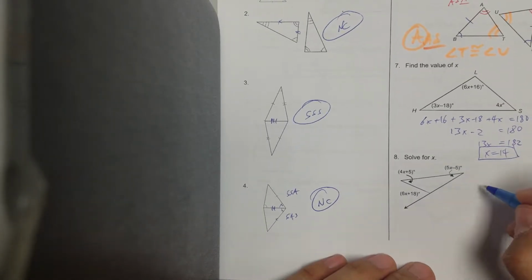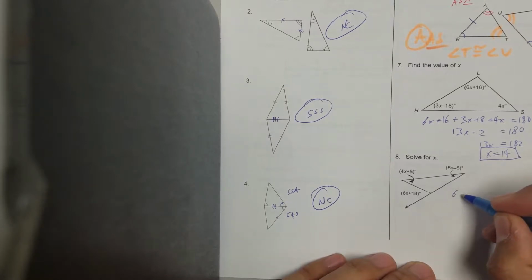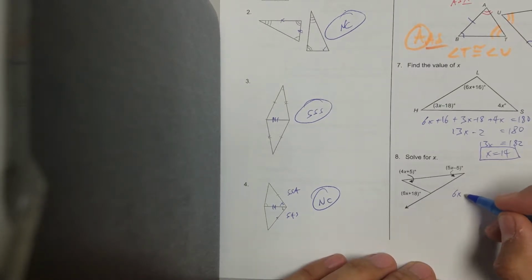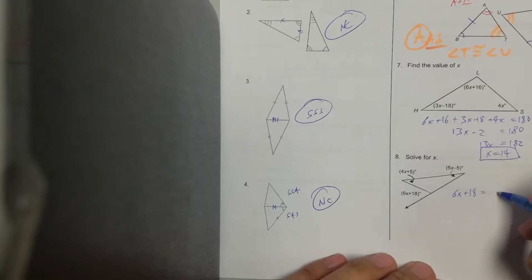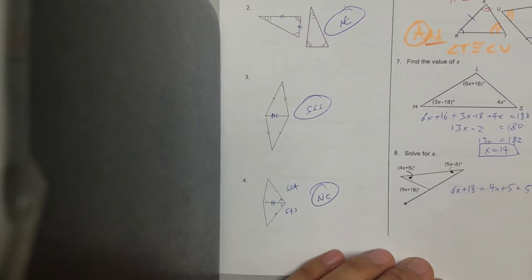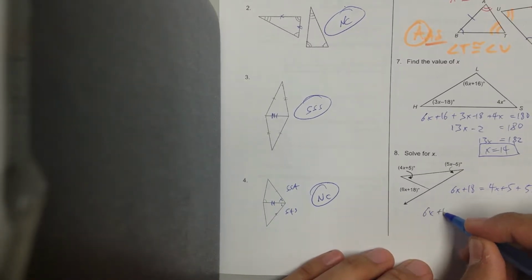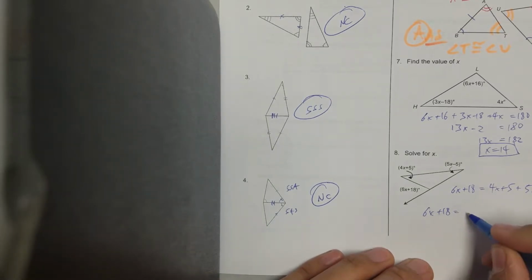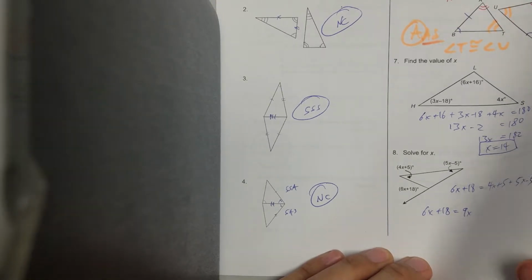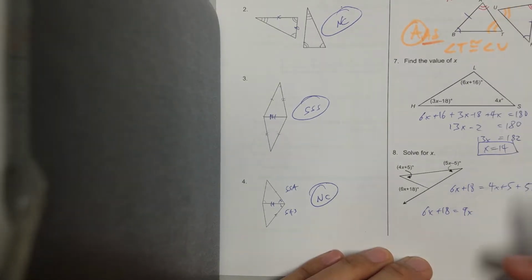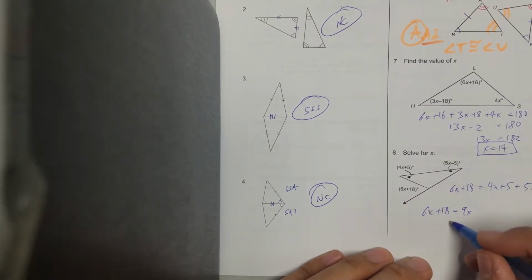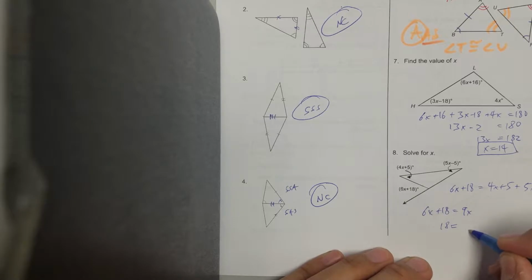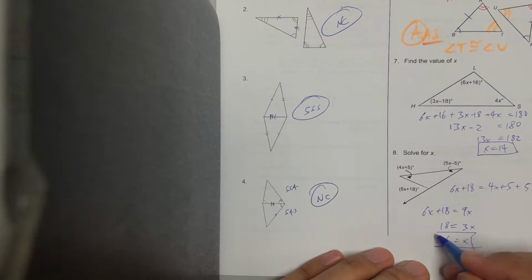Then down here, this one's by itself. This is the green one on the board. 6x plus 18 on the right. So 4x plus 5 plus 5x minus 5. Oh, you can't see that. It's okay, I'll move it down here. 6x plus 18 equals 4 plus 5 is 9x, and then 5 minus 5, these two cancel out. So minus 3x, 18 equals 3x, x equals 6. There's your x.